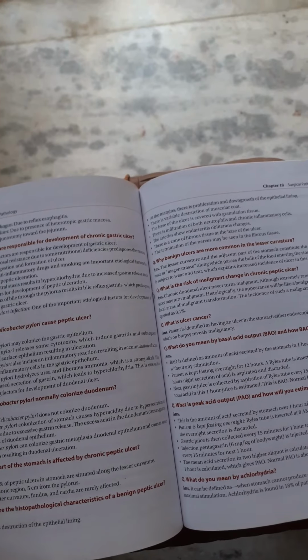Lower end of esophagus due to reflux esophagitis; Meckel's diverticulum, due to presence of heterotopic gastric mucosa; stoma of gastrojejunostomy, towards the jejunum.